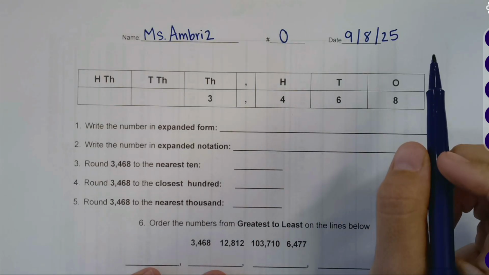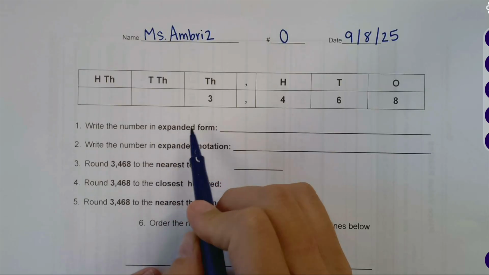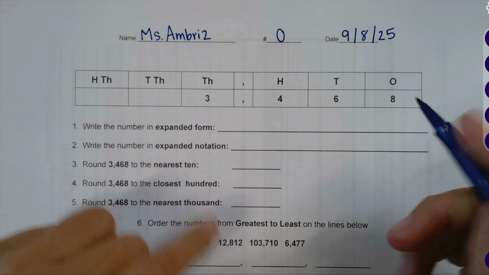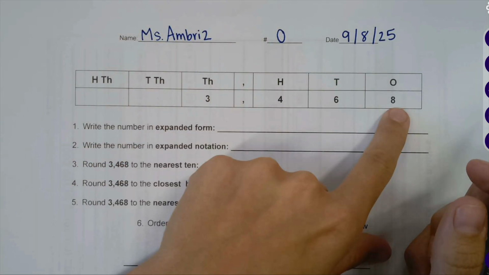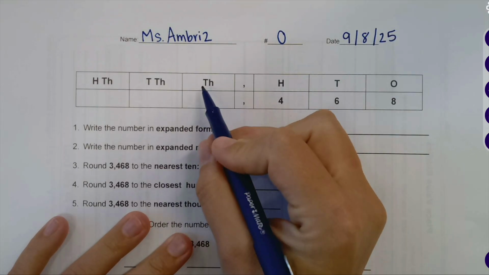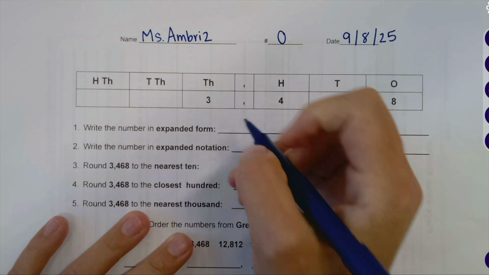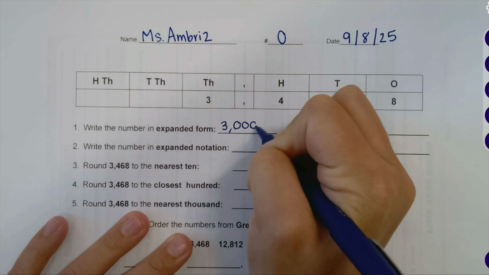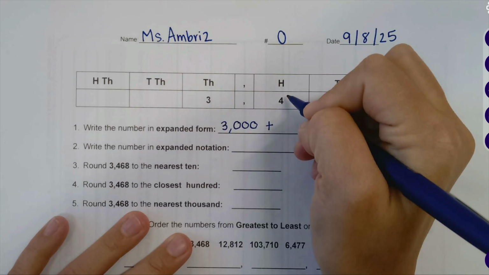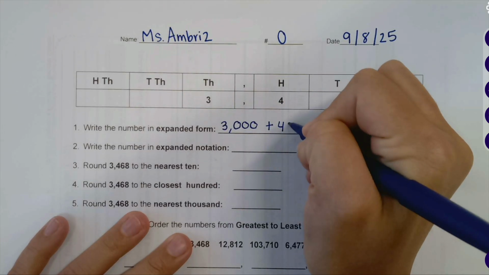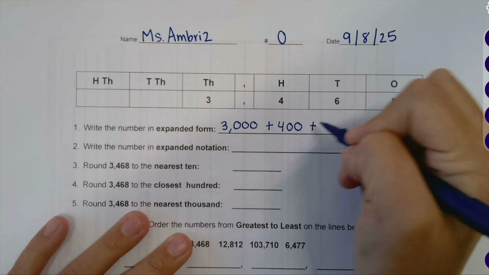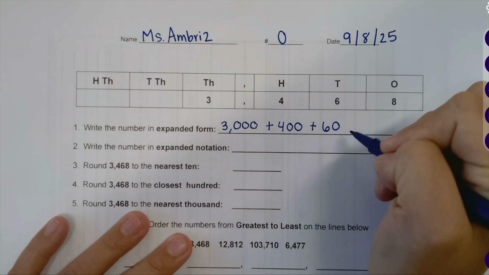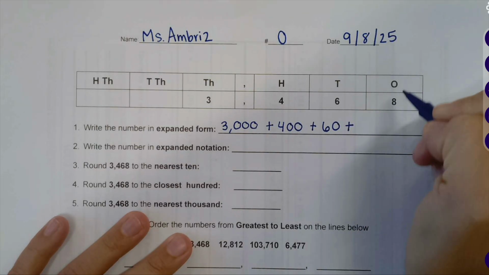Okay, so it looks like the number that we have here is 3,468. It says write the number in expanded form. Well, remember, expanded form is expanding the number using each digit's value. So we can start by putting our thousands. I have 3 thousands. Well, the value of this 3 is literally 3,000 plus the value of this 4 is 400 plus the value of 6 is 60. 6 tens means 60. Plus the value of 8 ones is just 8.